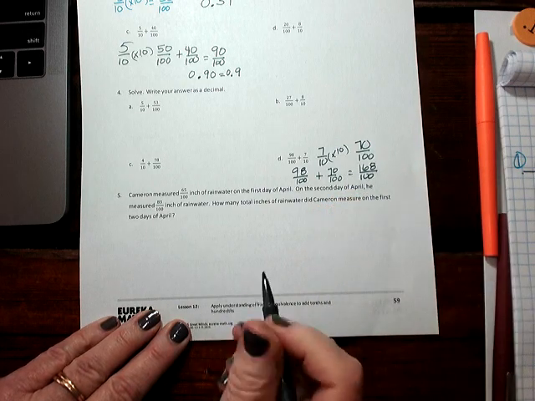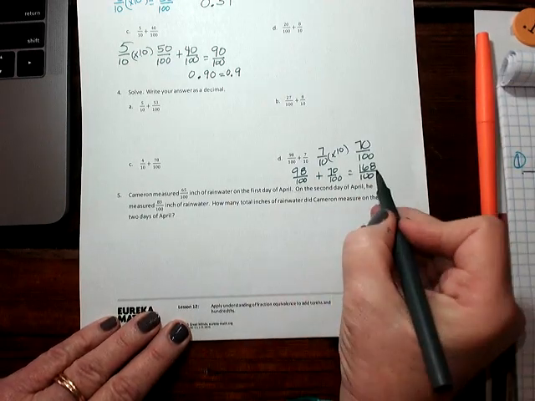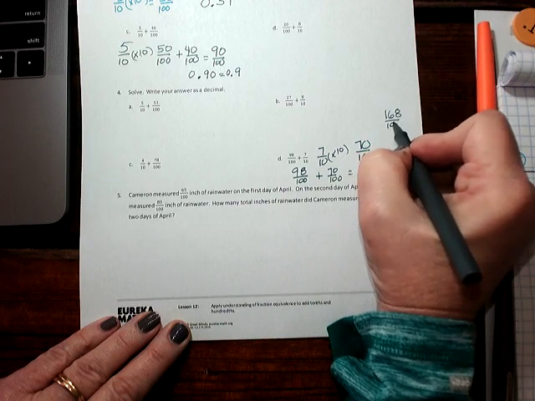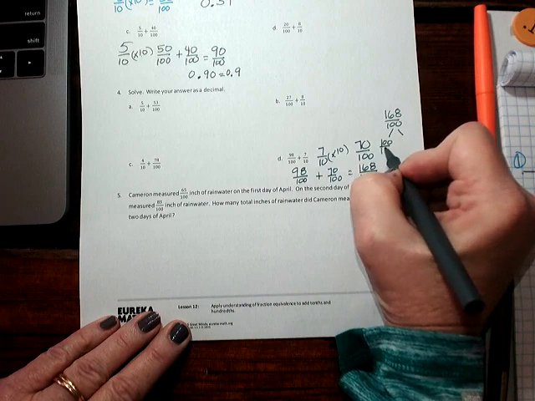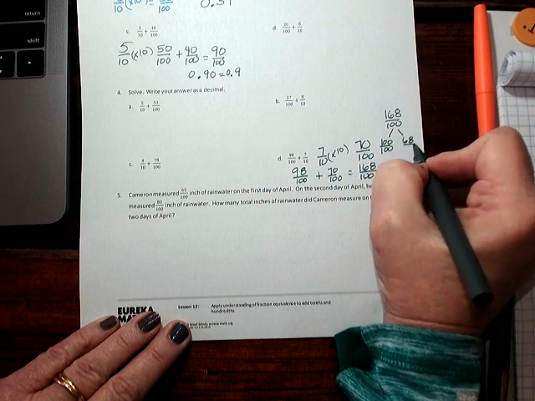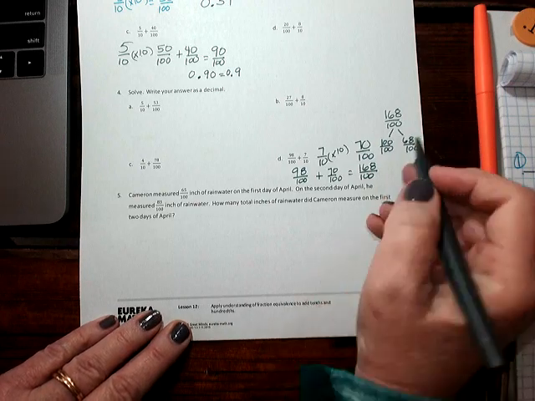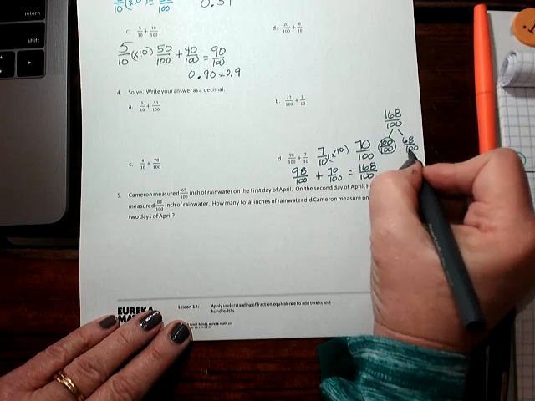It's going to give me 168/100. But I know that if I take 168/100, I could make a bond out of that. I've got 100/100 plus 68/100. Oh, there goes that dog going off. Just ignore the dog. This is equal to 1, and this is equal to 68/100.